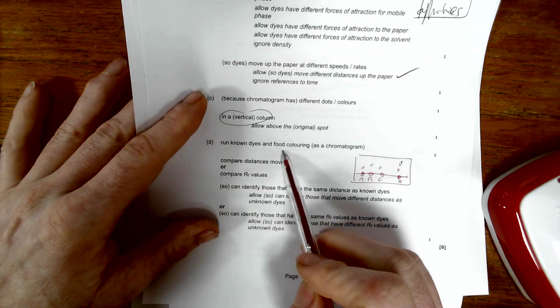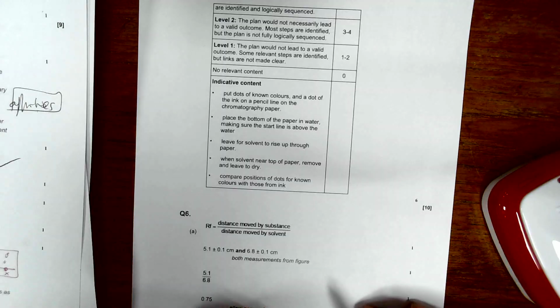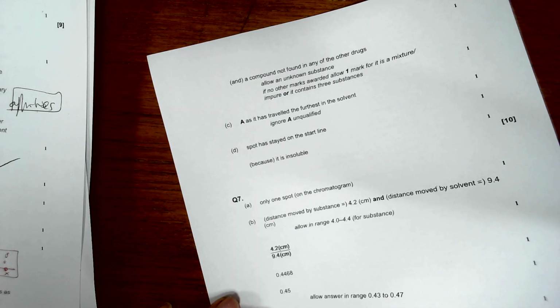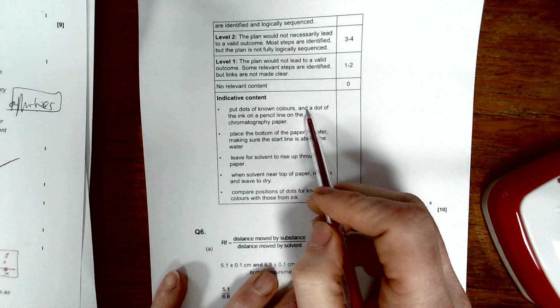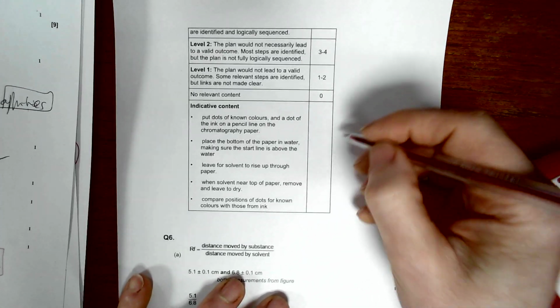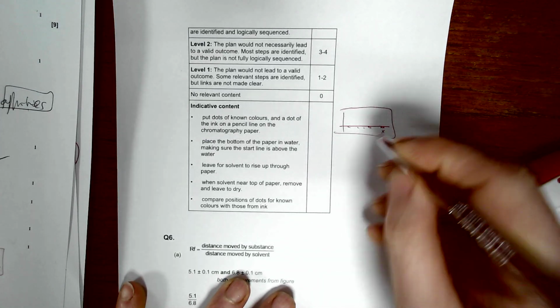Run the known dyes with a food colouring. So I did that. Oh, hang on, that's the wrong question, isn't it? Where are we? Question 7. Okay. Put dots of known colours and a dot of the ink on a pencil line in chromatography paper. I described that. There's my ink.